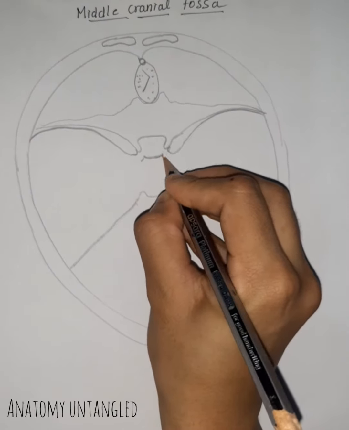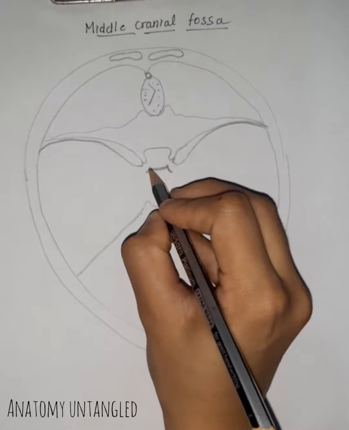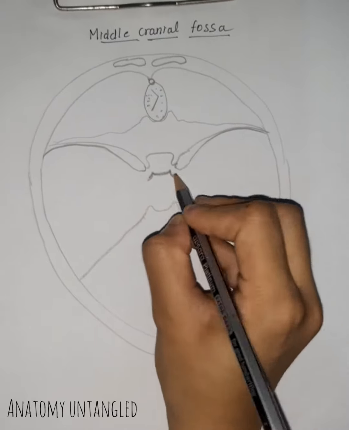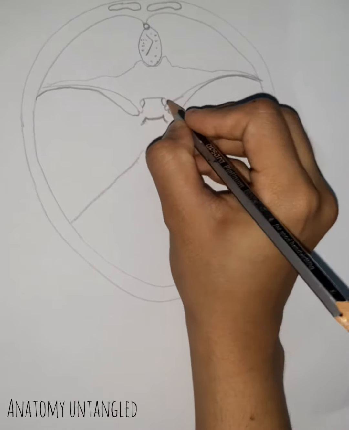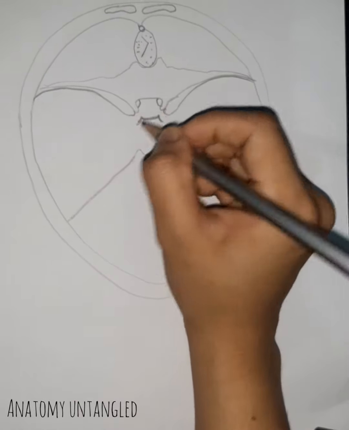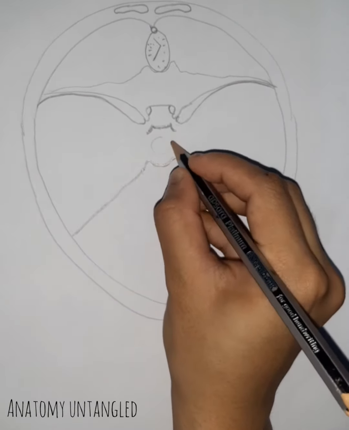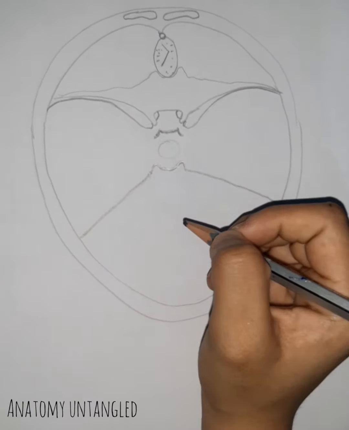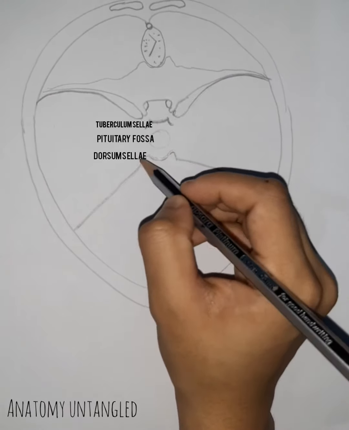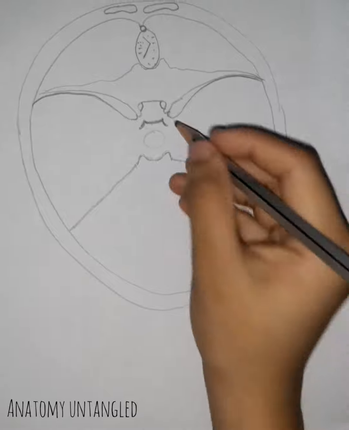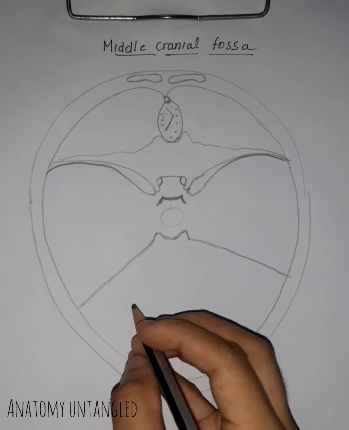There is a bony ridge that is present and it's called the tuberculum sellae, and lateral to it the middle clinoid process is attached. There is an optic canal that is formed by the greater and lesser wing of sphenoid, and then there is a depression called the pituitary fossa, where the pituitary gland is lodged. All three structures here look like a Turkish saddle, so together they are called the sella turcica.